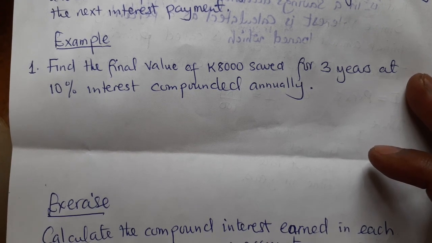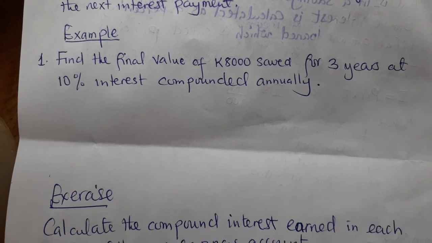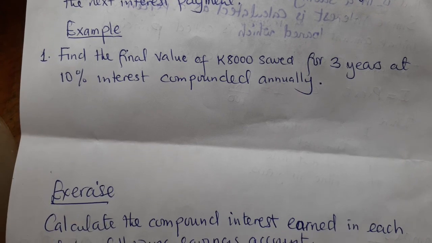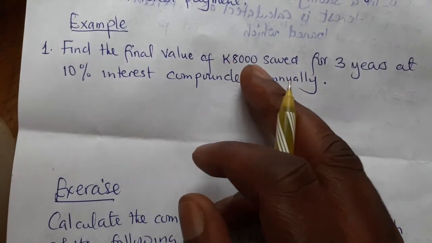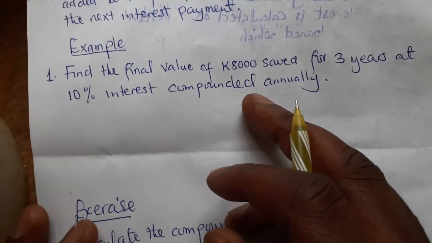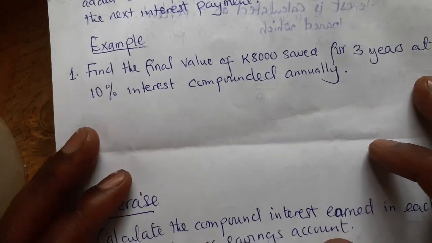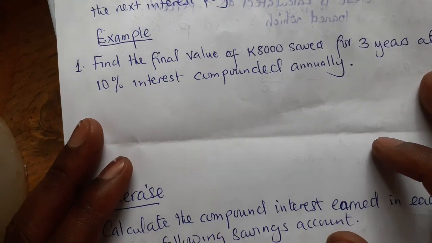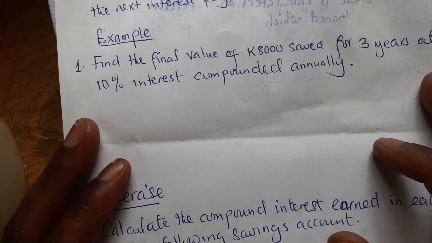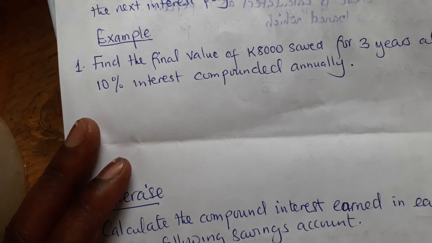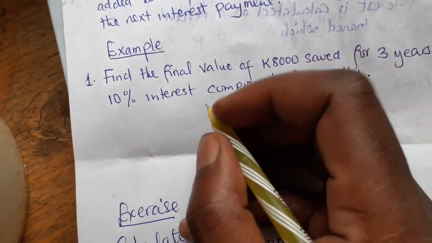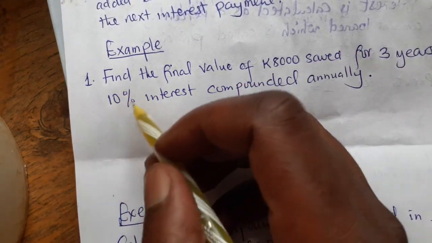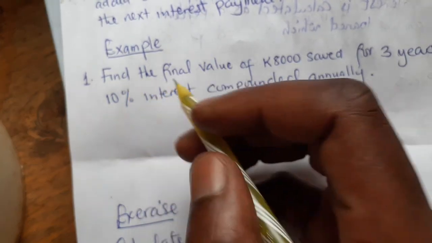The principal in the first year is this same 80,000. So let's see how much interest is going to be made in the first year. We need to find 10%.